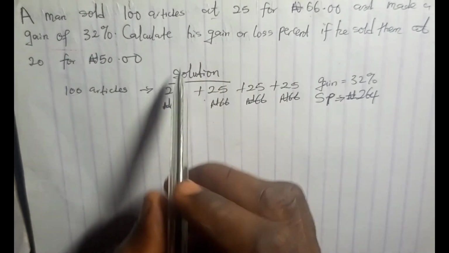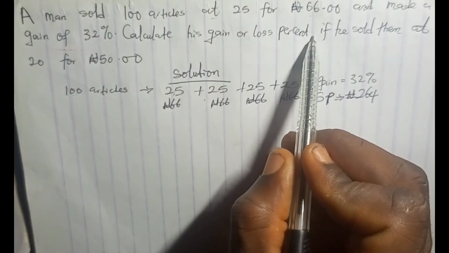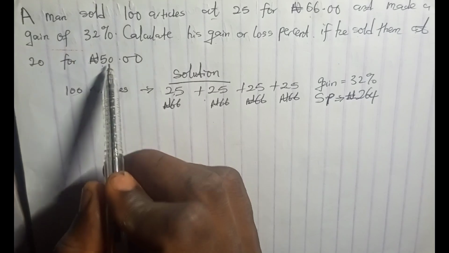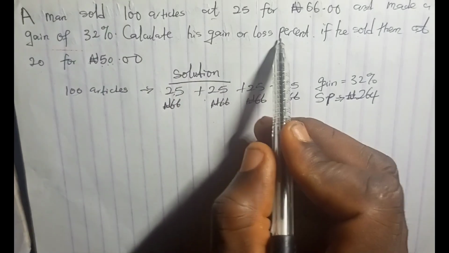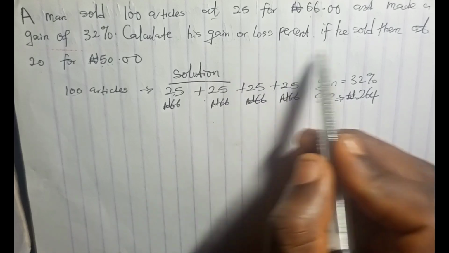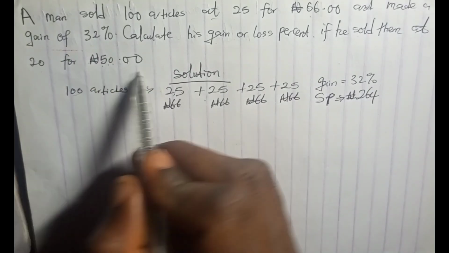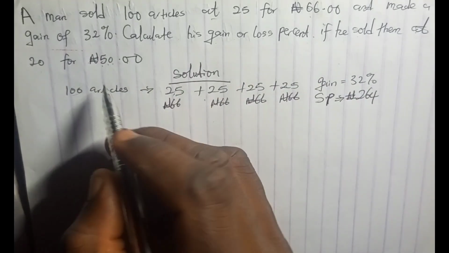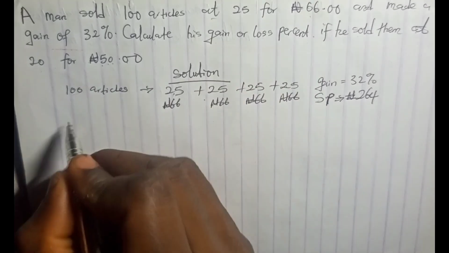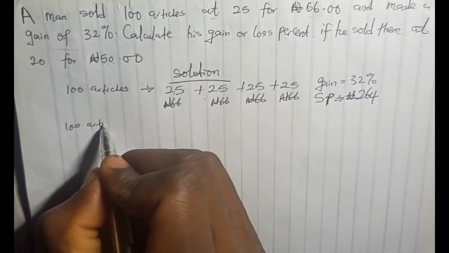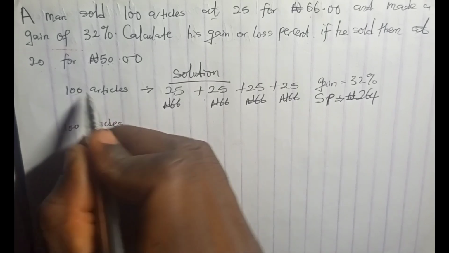The question now says, calculate his gain or loss percent if he sold them at 20 for 50 naira. Now, they're asking you to calculate whether he gained or lost, and the percentage of it. Had it been he sold them at 20 for 50 naira. That's out of the 100 articles, right? He sold each 20 for 50 naira.